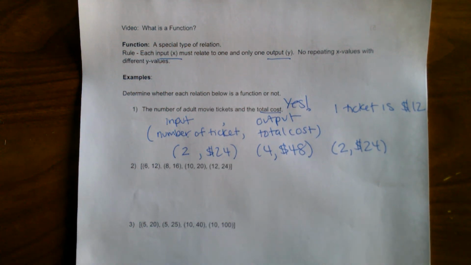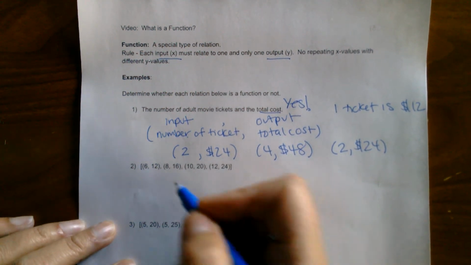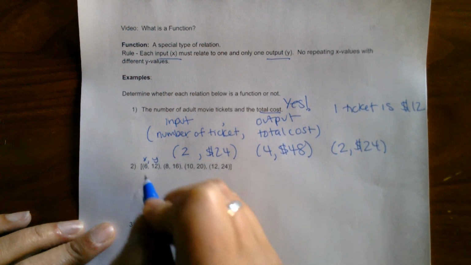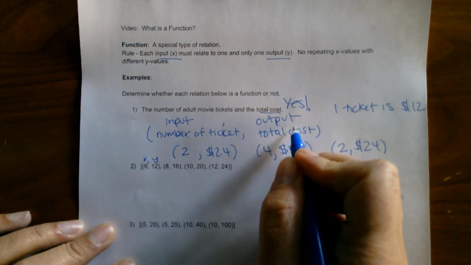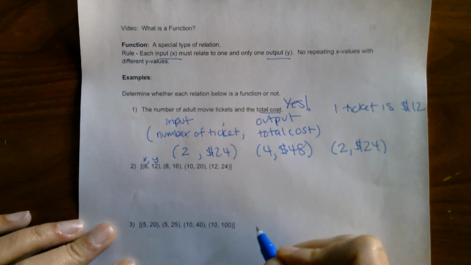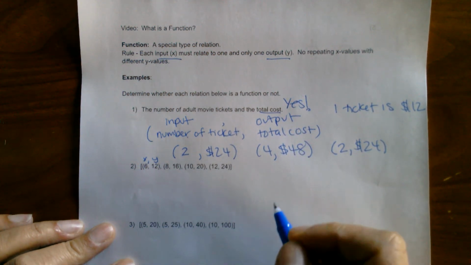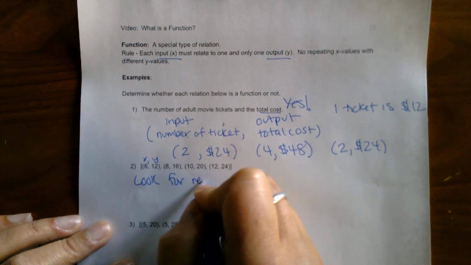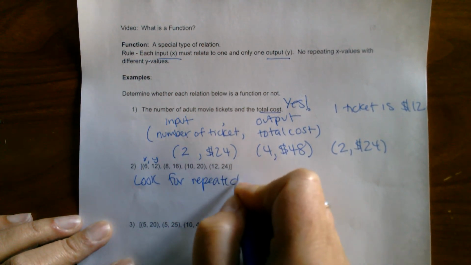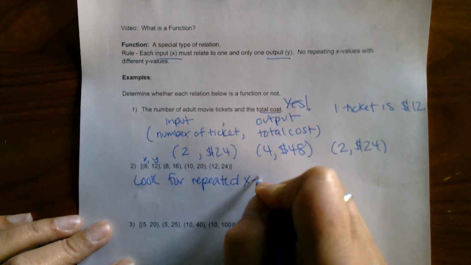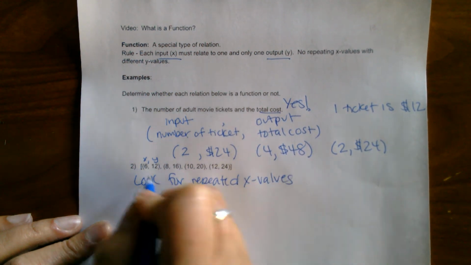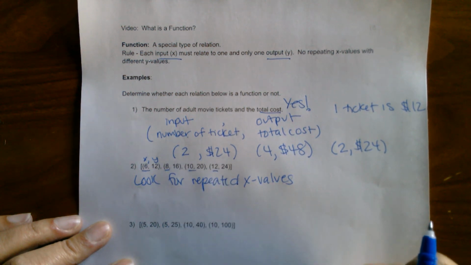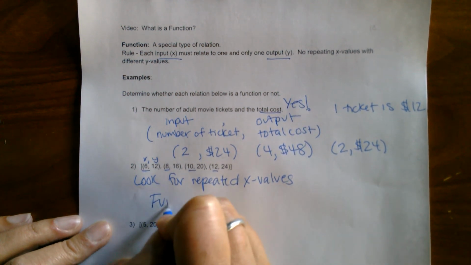Okay, let's look at number 2. So I'm now defining inputs and outputs as x and y. So x is going to be your input and y is going to be your output. So what I first looked here for are repeated x values. If you don't see any repeated x values, it's a function. So let's look. We have 6, 8, 10, and 12. We have no repeats, so it's a function.